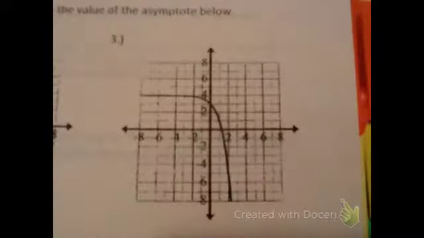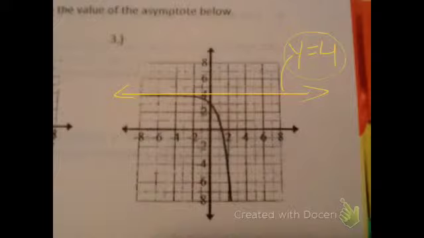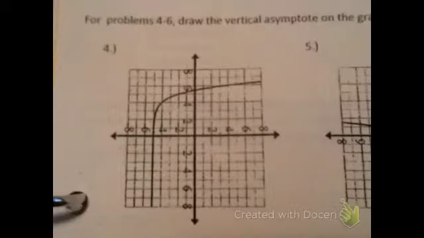Moving on to 3, this one's got a horizontal asymptote here at a y value of 4, and so that guy has the equation of y equals, not 5, 4. And so there's 1 through 3. Moving on to 4, these ones have a vertical asymptote, and this guy is looking like it's right there.